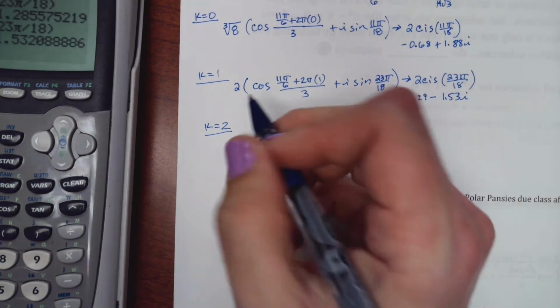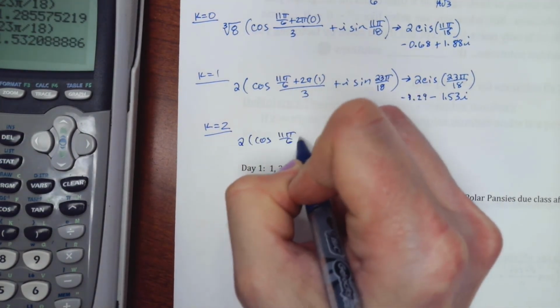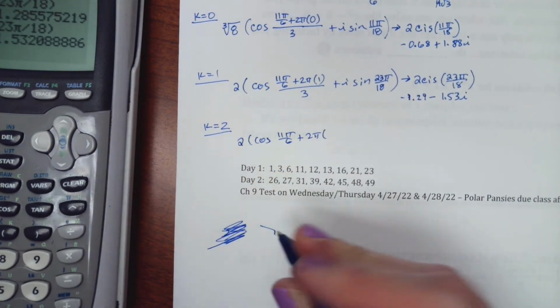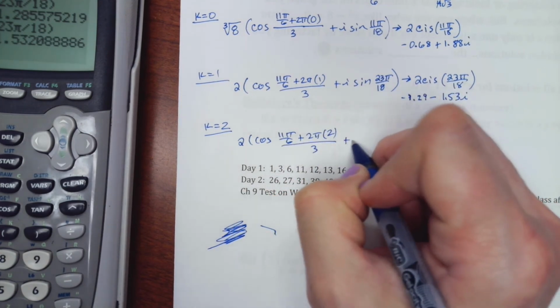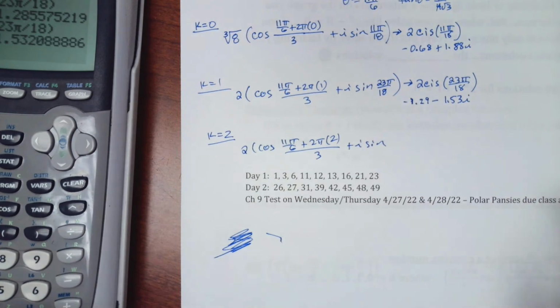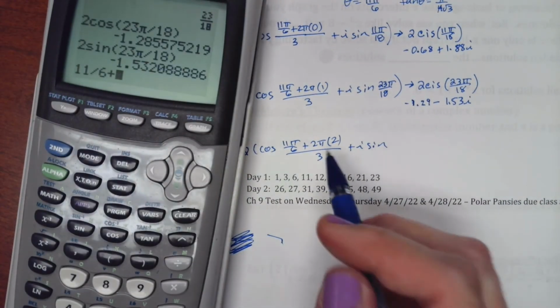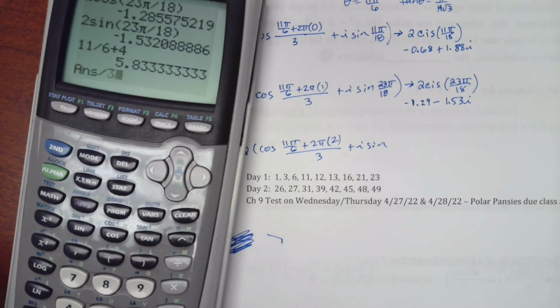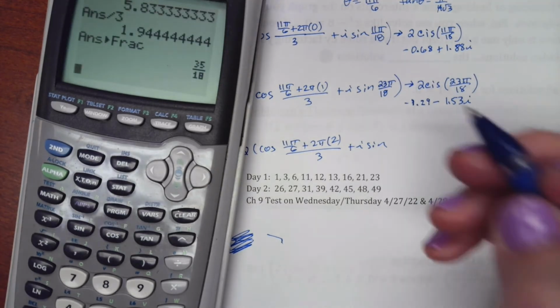All right, and the last one, I got 2 cosine, I got 11 pi over 6 plus 2 pi, and this time my k value is 2, over 3, plus i sine of, let's see, so I have 11 over 6 plus, this is 4, divided by 3, nasty fraction, make it a fraction, and so 35 over 18.